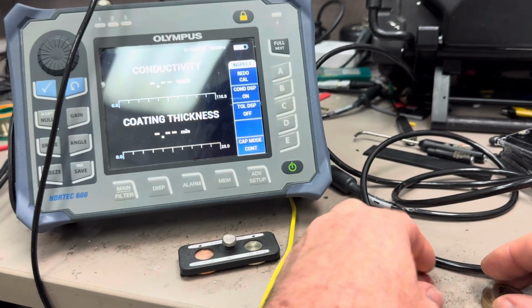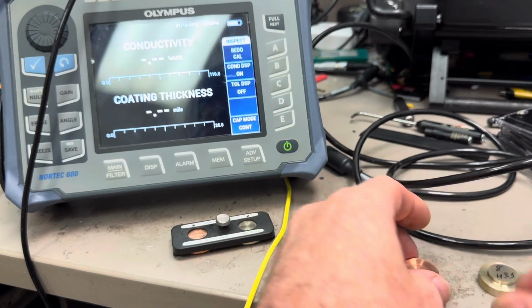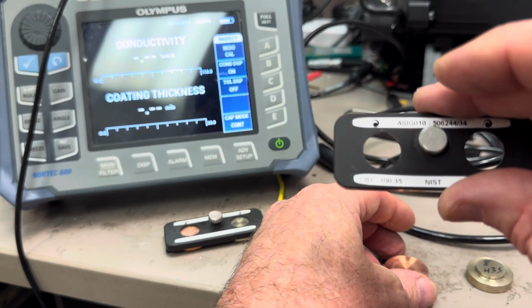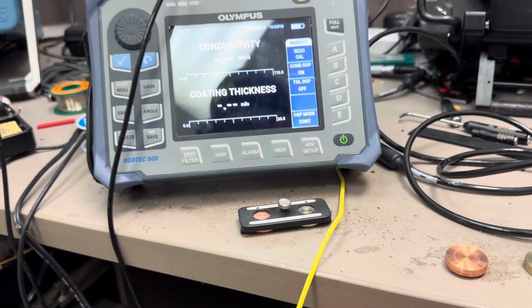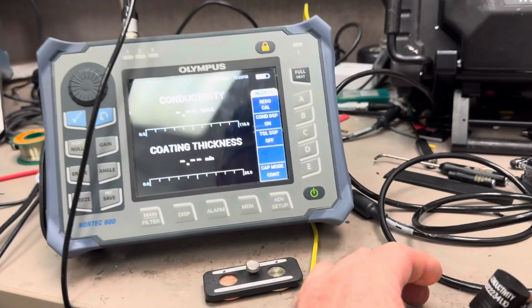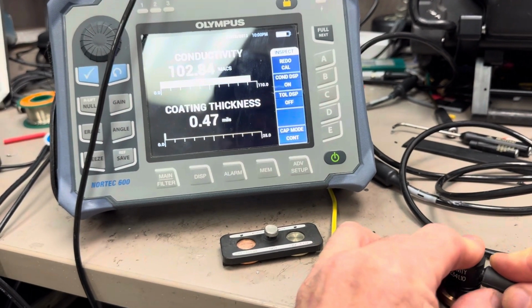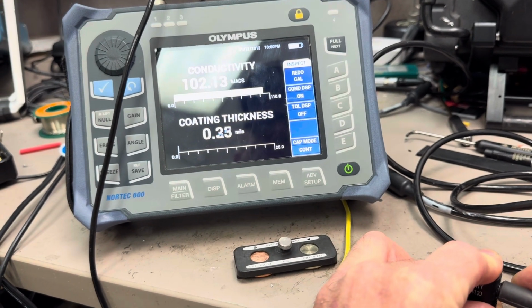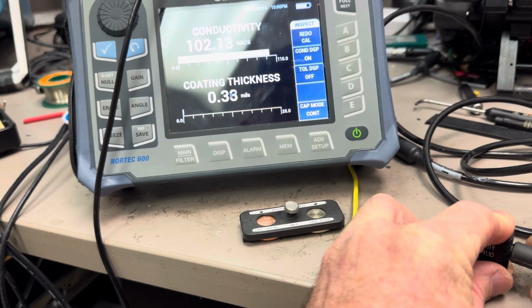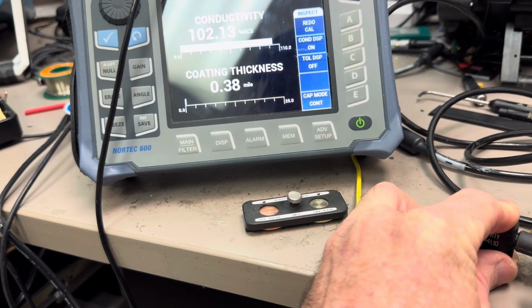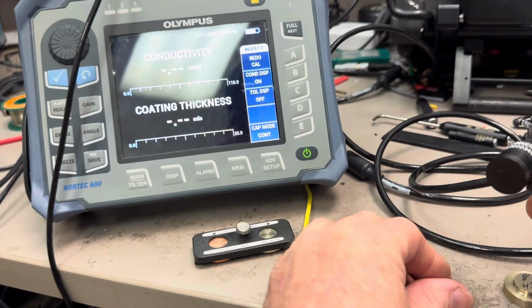So the first one, 100.35. See, right there. I got so many probes around here. 100.35, we'll see what it says. So a calibrated tester from Nortec says 102, whereas our sample said it's 100.3. I mean, I'm going with the Nortec.